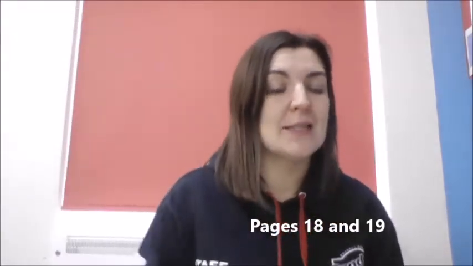Now you are needing pages 18 and 19. Okay, and the title is Estimating. We're going to be using rounding to estimate. Now rounding is something that we have done before, but I'm going to go through all the rules with you to remind you because it's sometimes hard to remember.